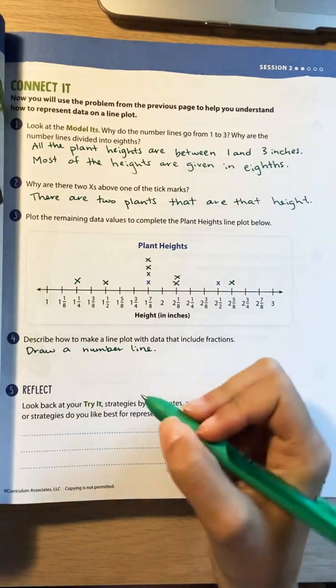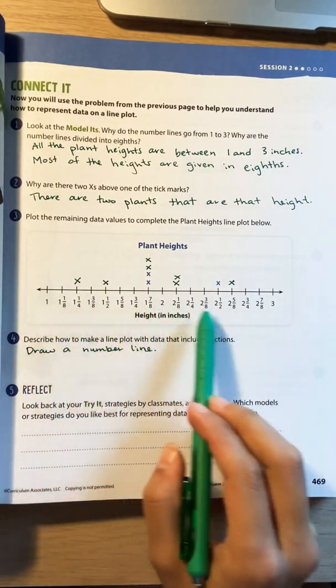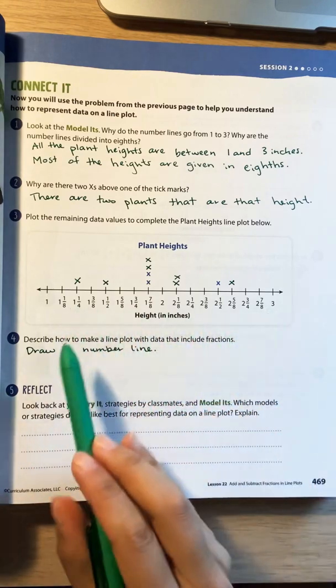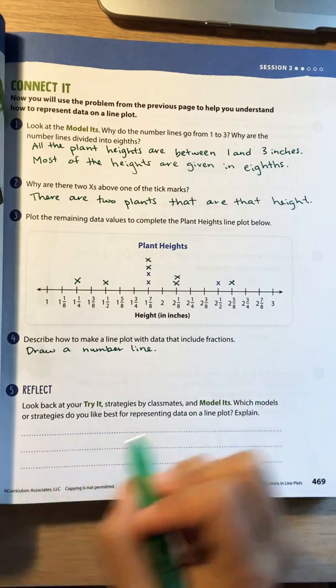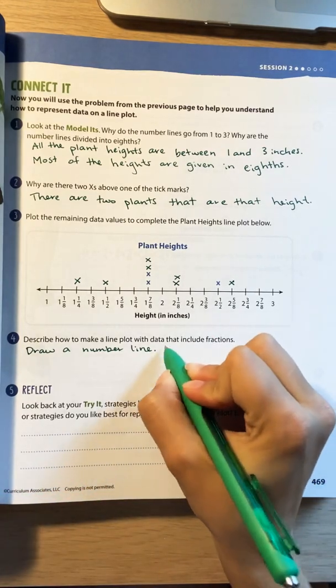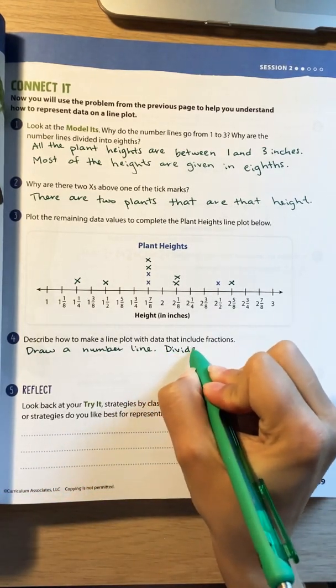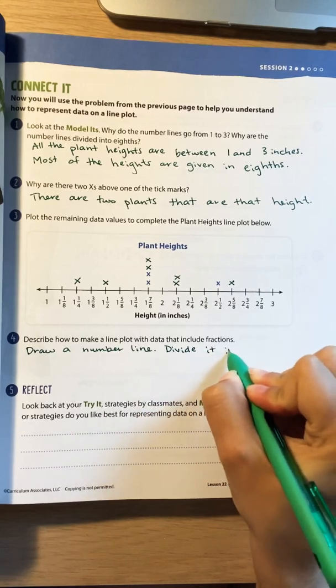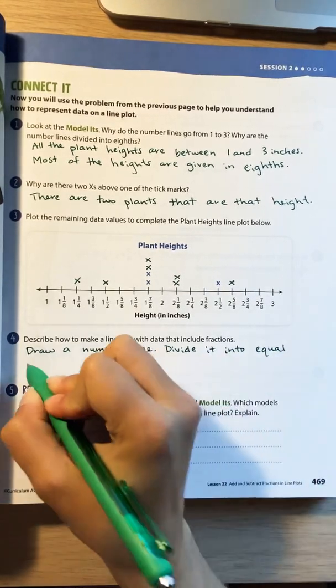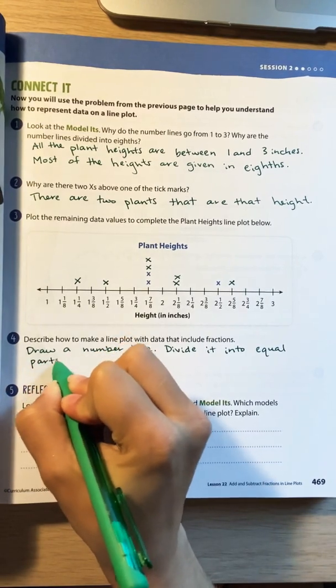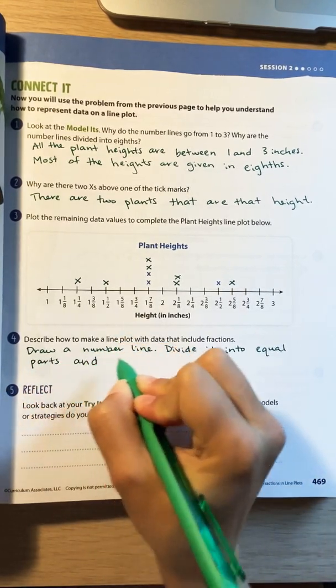Then you divide it into equal parts based on the fractions and label it.